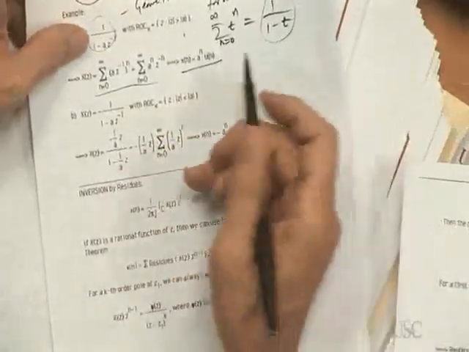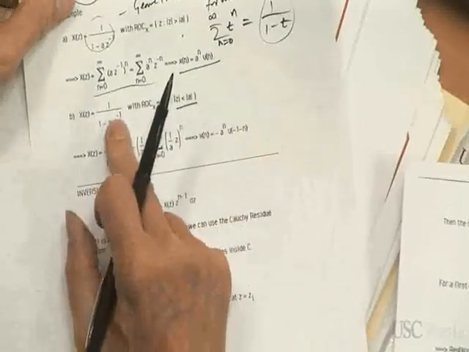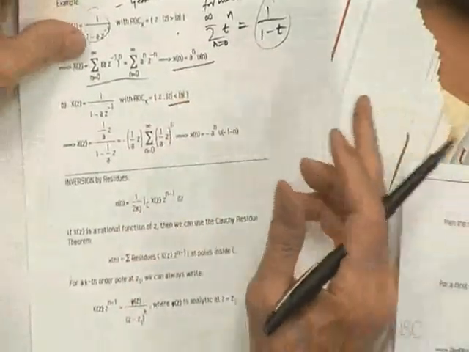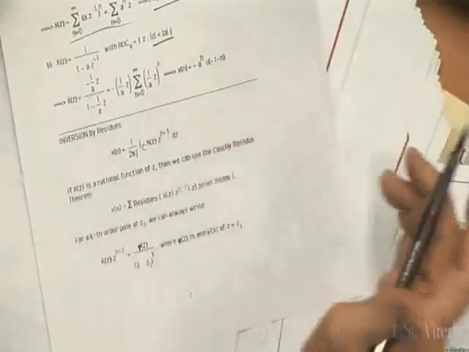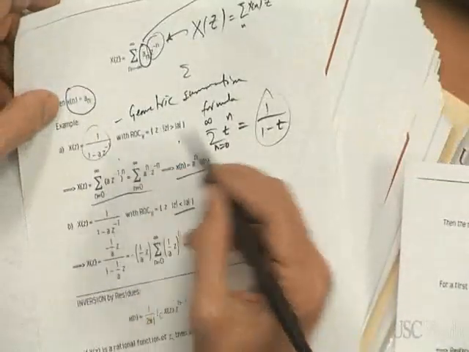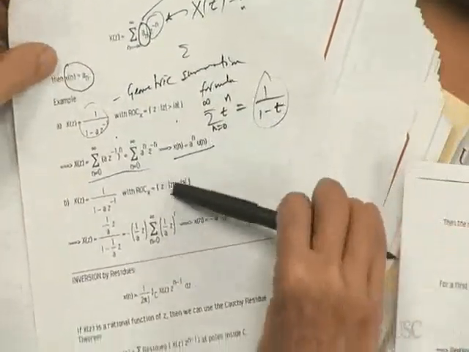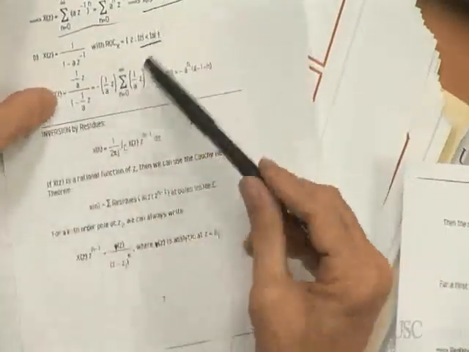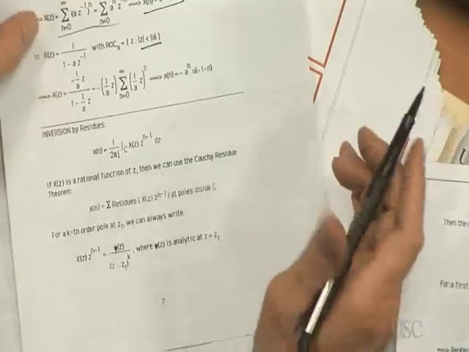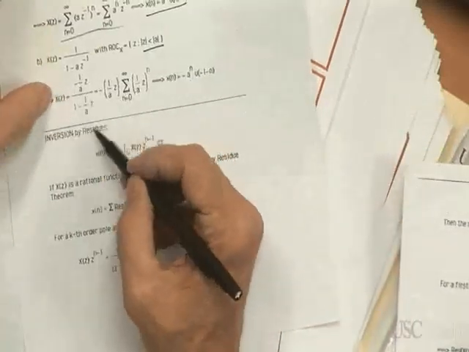Corollary to this: for the same transform, if I specify the region of convergence as interior to the circle bounded by the magnitude of a, then I can still apply the geometric sum formula. I have to be a little tricky, because I can't use this version; it would blow up in this region. But if you multiply top and bottom by z a inverse, then you end up with a form where you can apply the geometric sum formula.